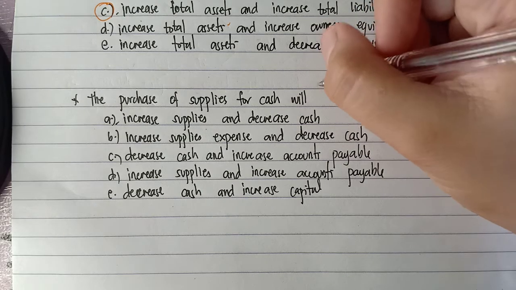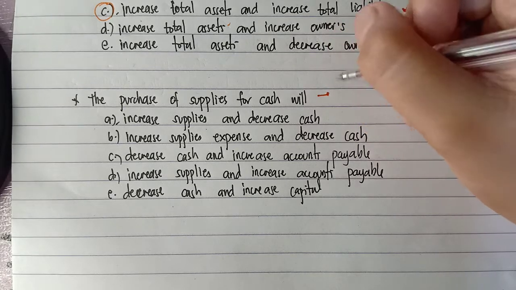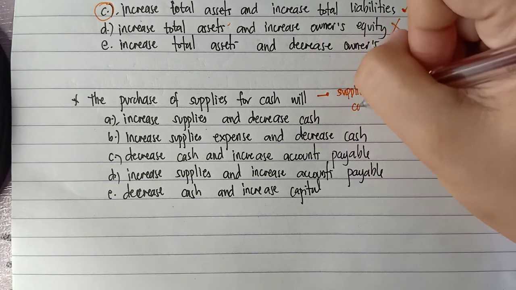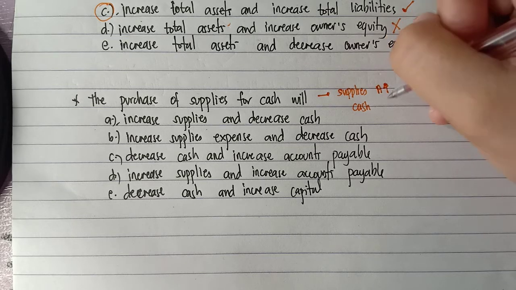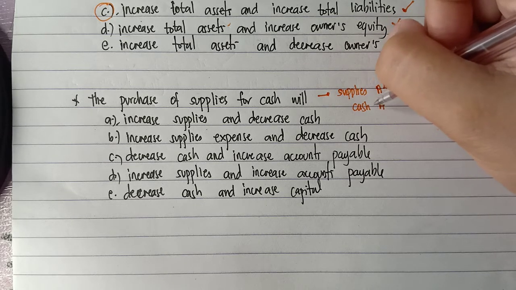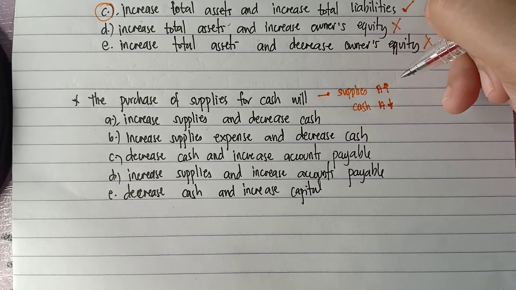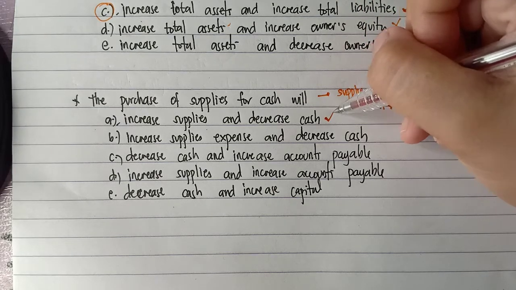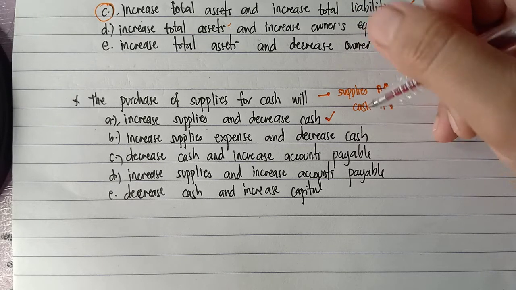So, ano daw, kapag bumili ng supplies in cash, so we have to journalize this one. We have to debit supplies and credit cash. Supplies is an asset. So if the asset is on the debit side, so it is increase. Cash is also an asset, and if cash is in the credit side, so decrease. The correct answer is increase in supplies and decrease in cash. So, saan dito? So, letter A, increase in supplies and decrease in cash. So, i-discuss muna natin si B at saka si E.